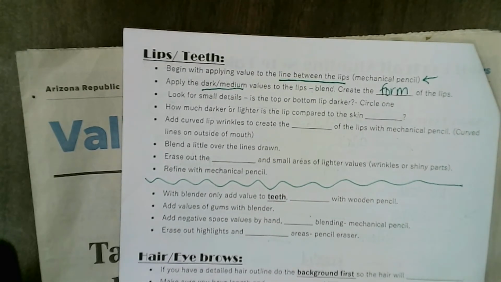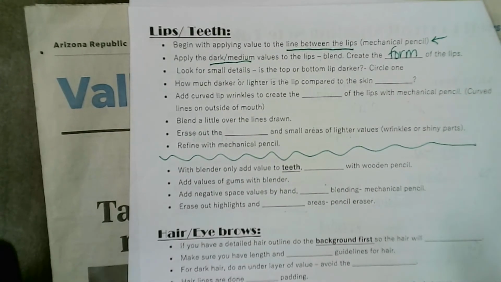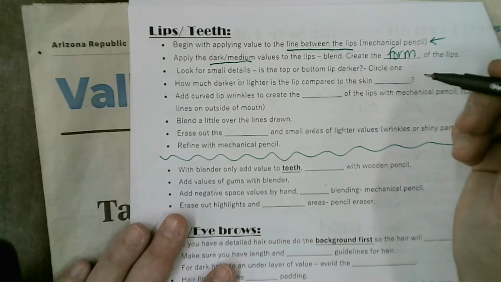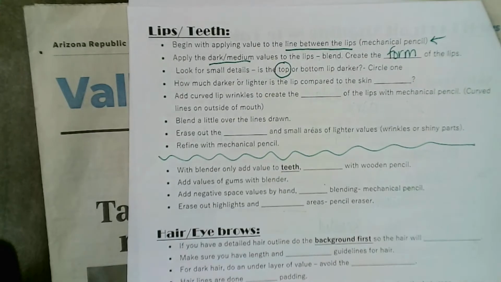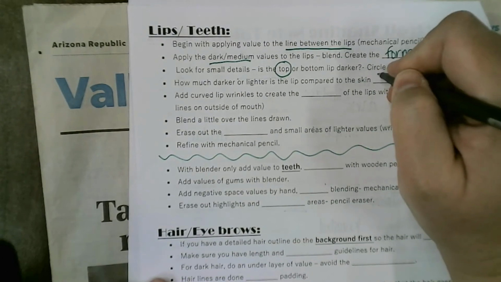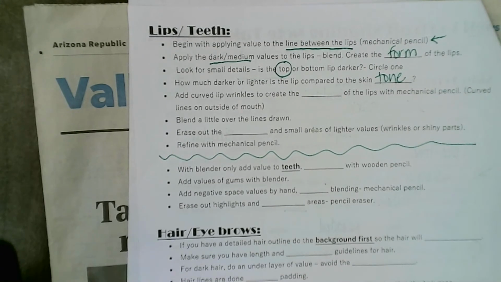Usually your top lip, because it's angled downward or inward, doesn't get as much light. And usually it's not as big as your bottom lip, so therefore it's usually darker. That's what I'm going to circle. So for Charlotte's, her top lip is darker. Circle which one applies to you. Then as I'm starting to shade, I look at how much darker or lighter the lip is compared to the skin tone in each little area, like what it's next to.